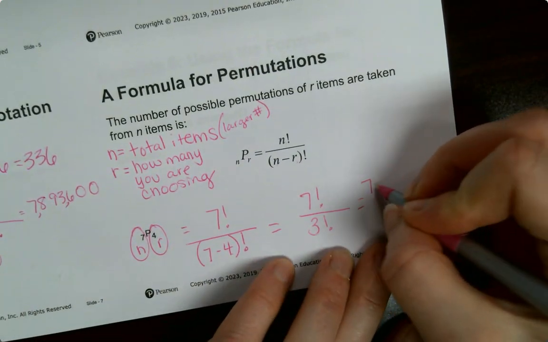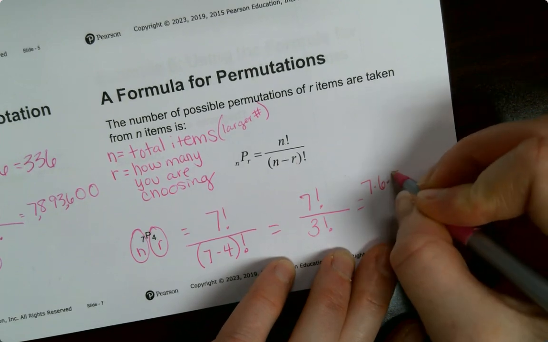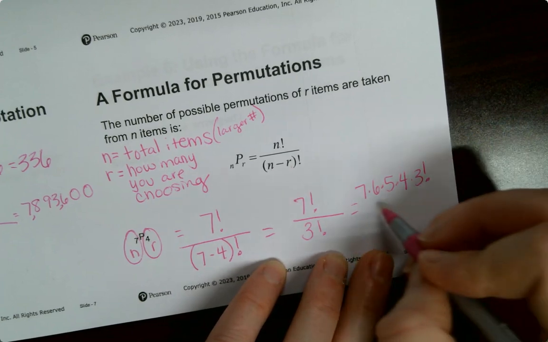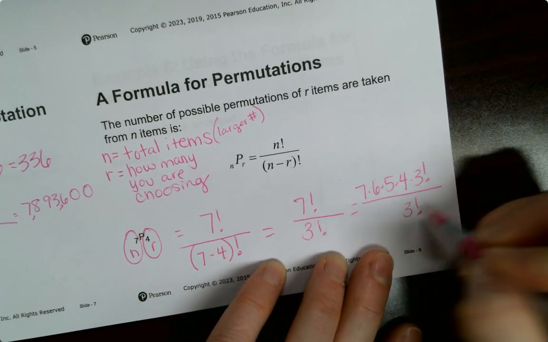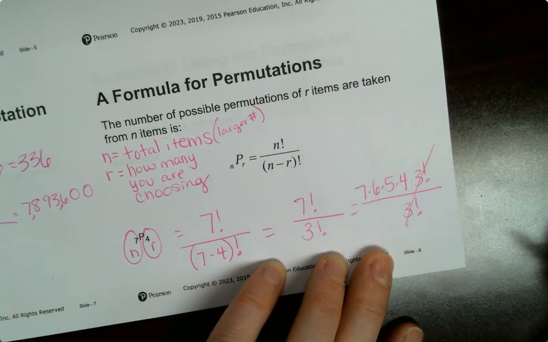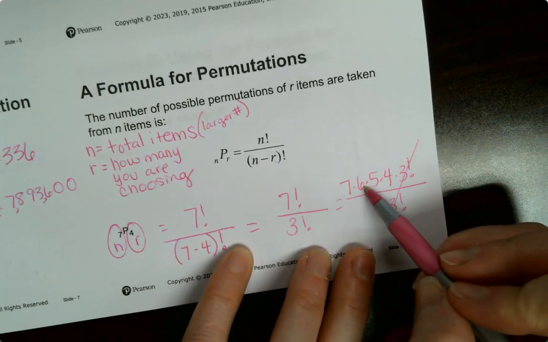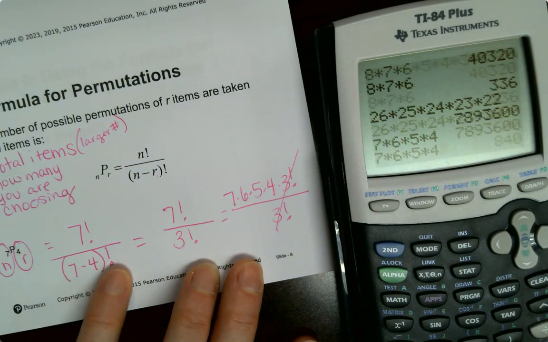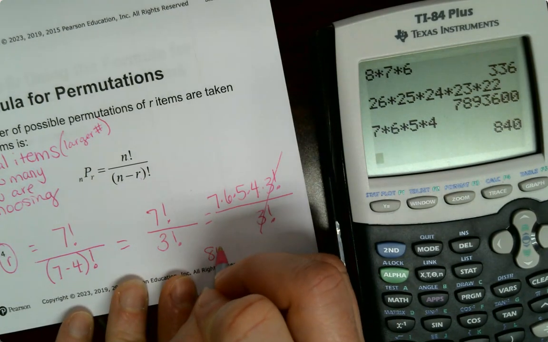So this will be 7 times 6 times 5 times 4, and then times 3 factorial over 3 factorial. Those will simplify out. We're just left with 7 times 6 times 5 times 4, which is 840.